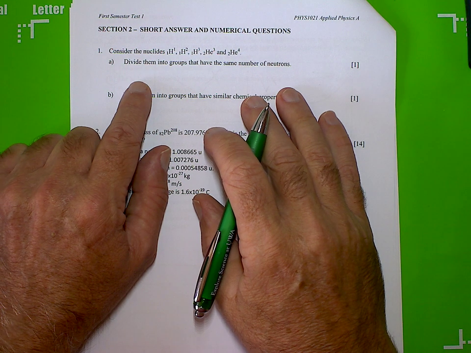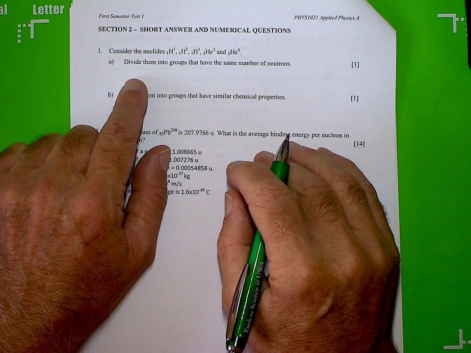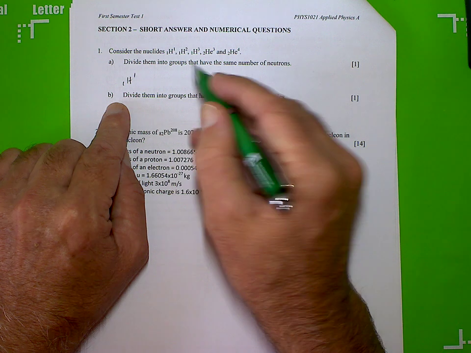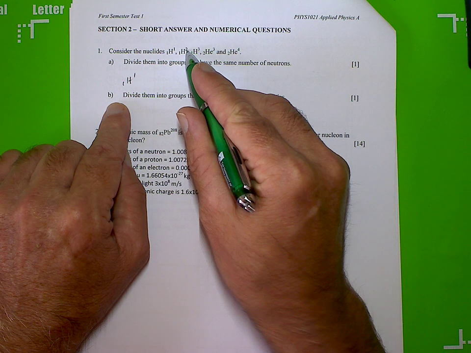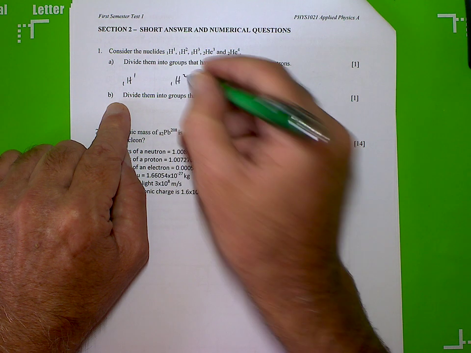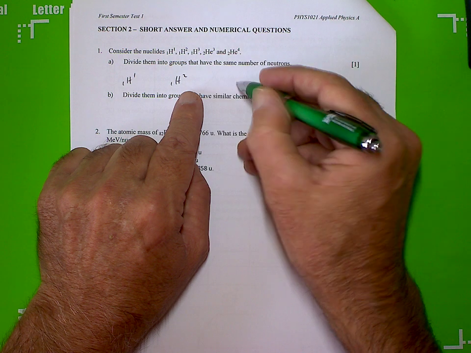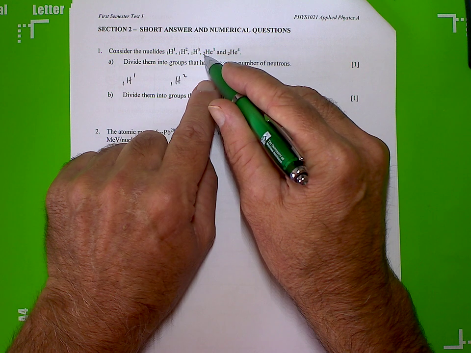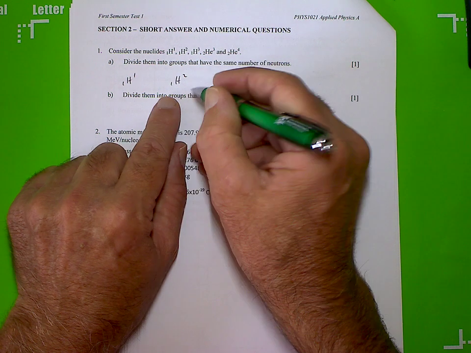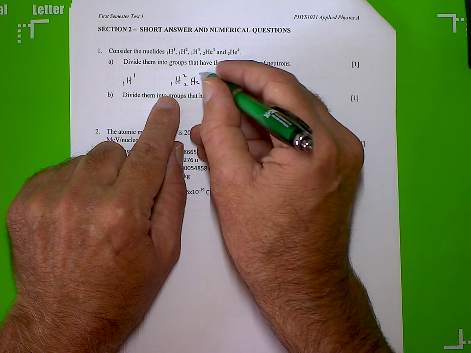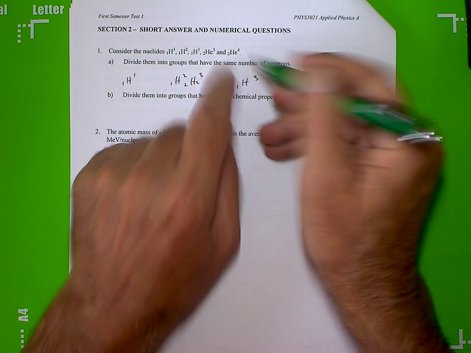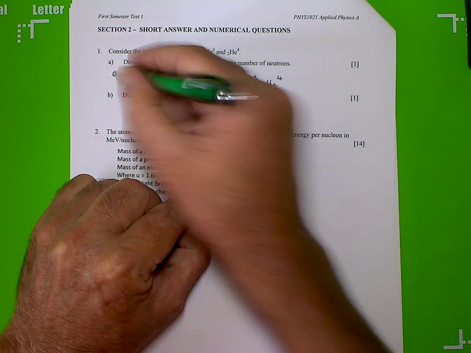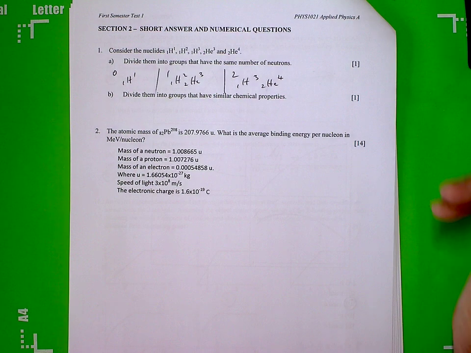Alright. We want to divide them into groups that have the same number of neutrons. Well, that has no neutrons, so 1H1. This has 1 neutron, 1H2. This has 2 neutrons, 1H3. This has 2 protons and 1 neutron, so that's 2He3. And this one has 2 protons and 2 neutrons, 2He4. So there we are, 0, 1, 2.